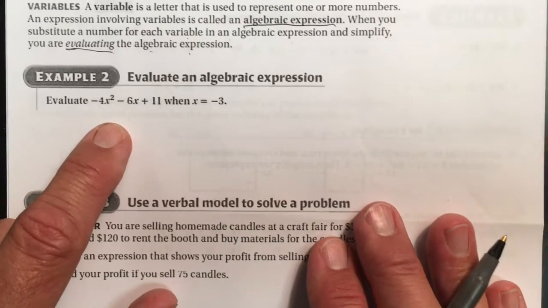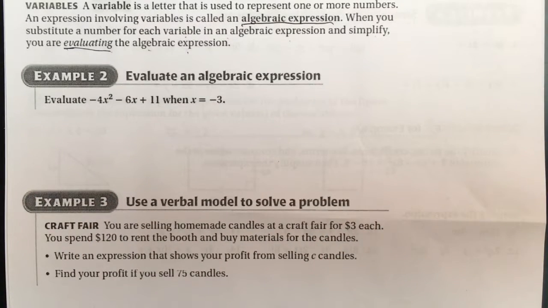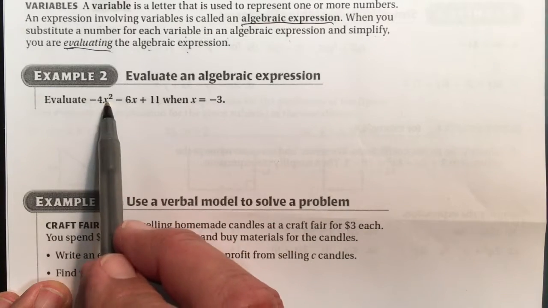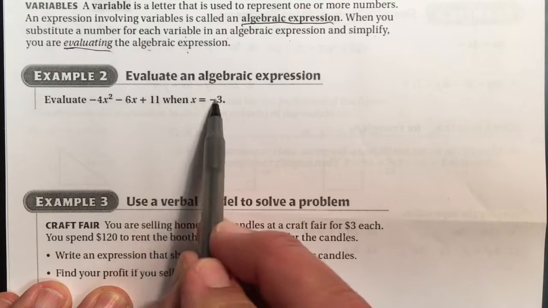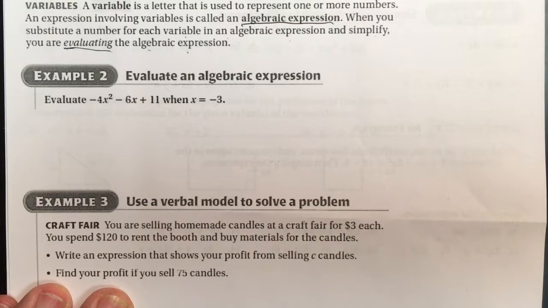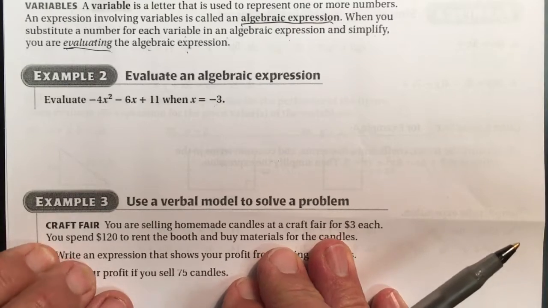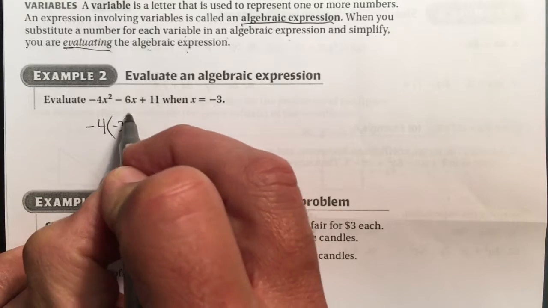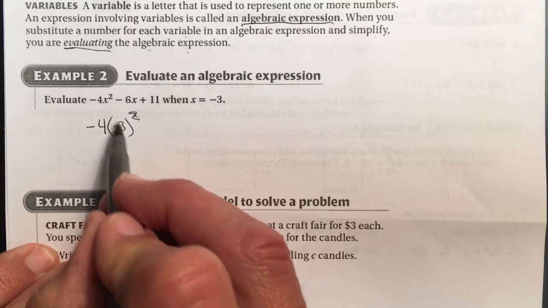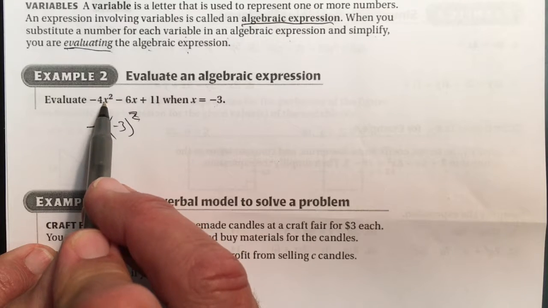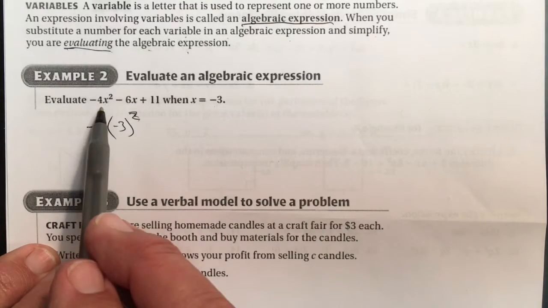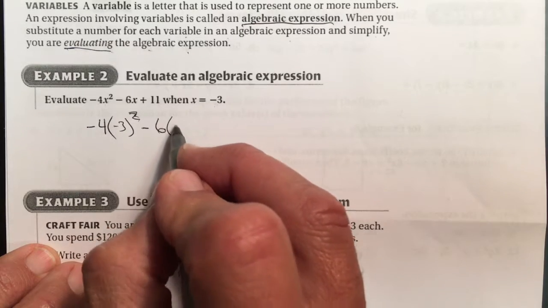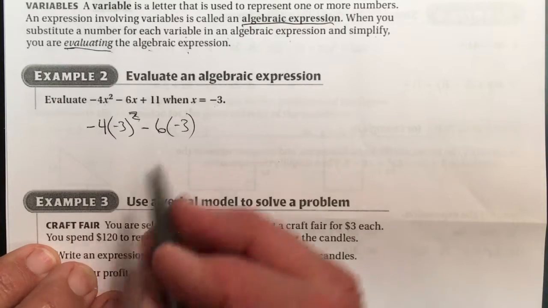Look at example 2. We have negative 4x squared minus 6x plus 11, when x is negative 3. Again, this is an expression, there's no equal sign here. So we're going to take this negative 3 for the x and substitute it in 2 places, and then follow order of operations, showing every step along the way. Negative 4 times x squared, where x is negative 3, so it's negative 3 squared. That negative is inside parentheses because the square only applies to the x. The square does not apply to negative 4. Minus 6 times negative 3 to the 1st power, plus 11.